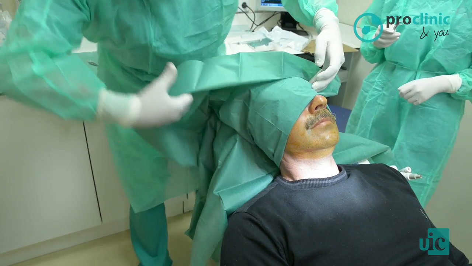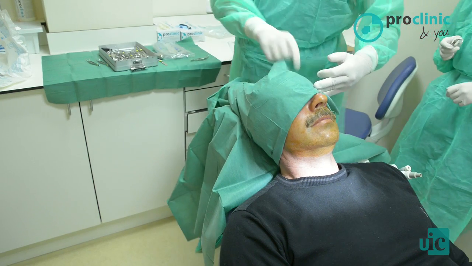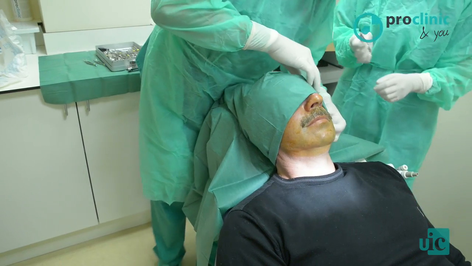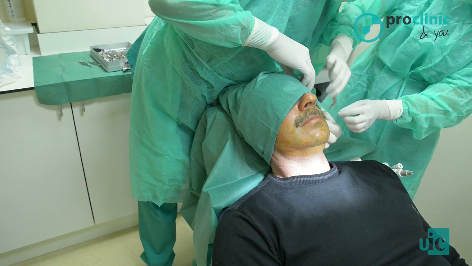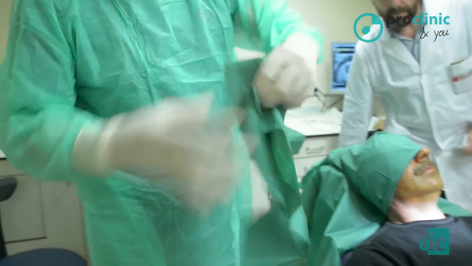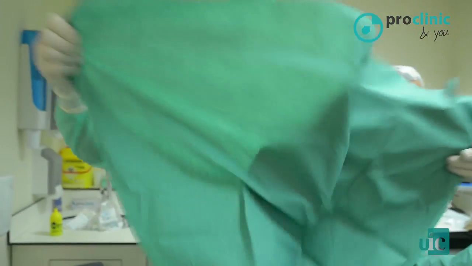This is the sterile part. And with a pin, we are fixing the towel. This is a turban towel, a capelina. With a bigger towel, we are going to cover the rest of the body.